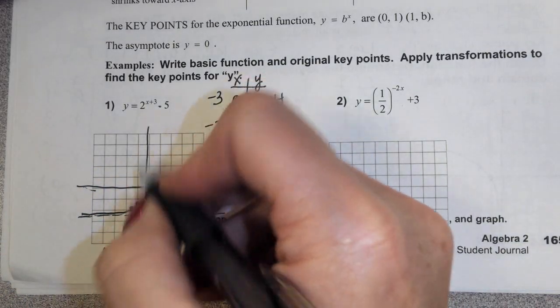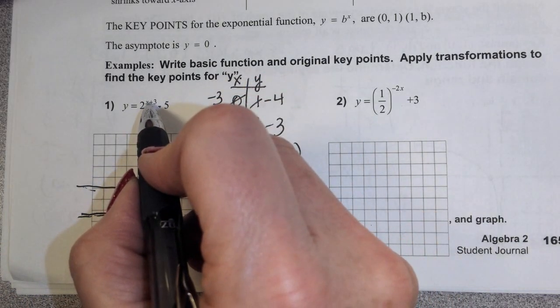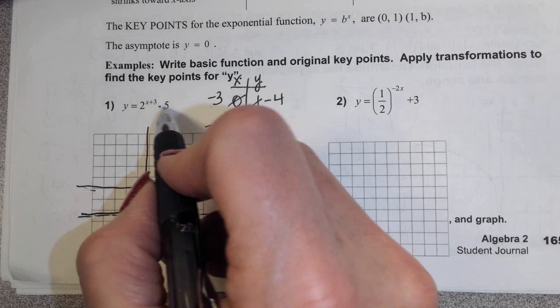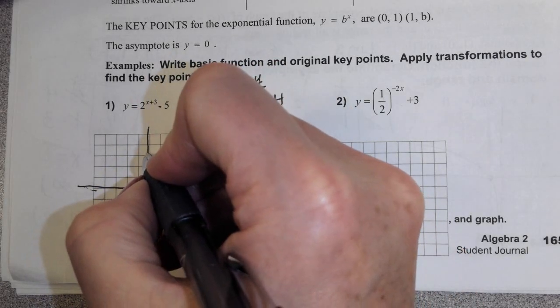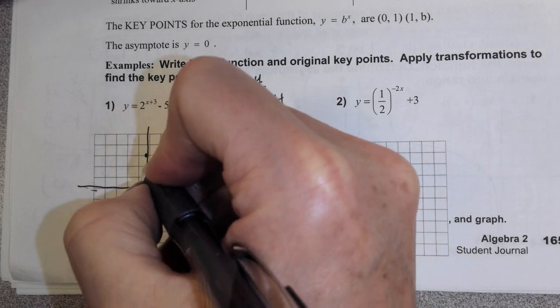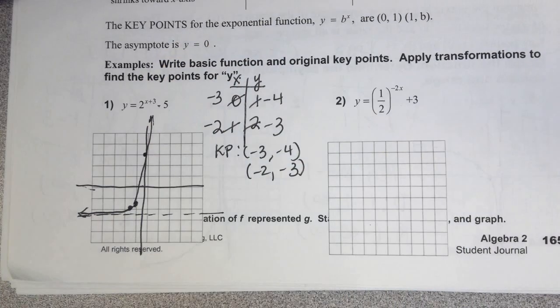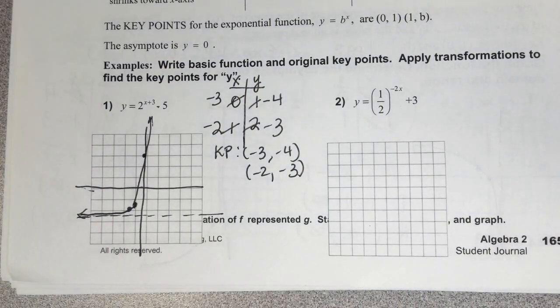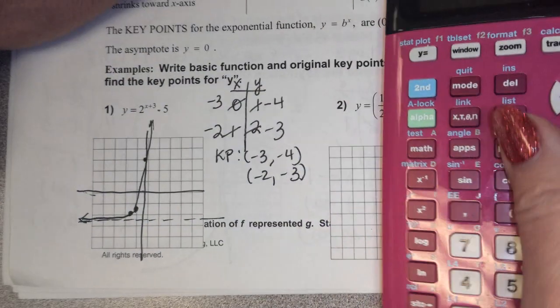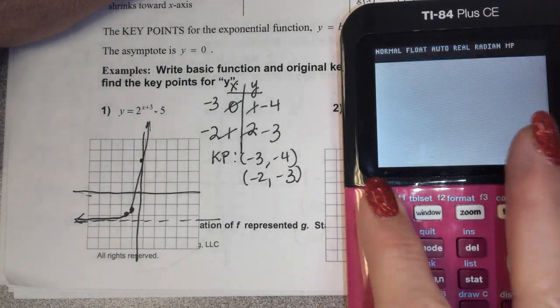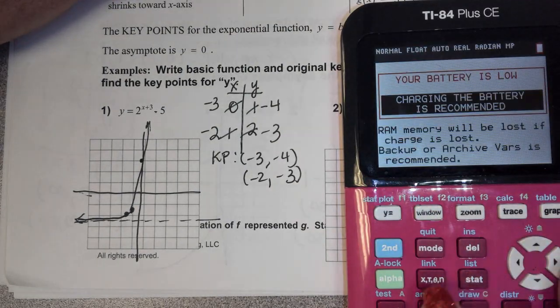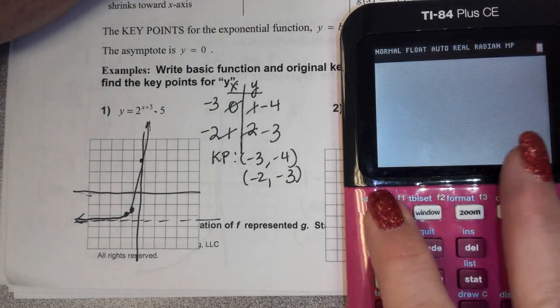I might want to find my y-intercept. If I plug in 0 for x, I'm going to get 2 to the third, which is 8, minus 5 is 3. Kind of good to have that point too. Alright, and that's the way it's going to look. If we want to check that, we can always check it on the calculator. We just go to our calculator. We're going to put it into y equals. See if we can get 1 out of here.